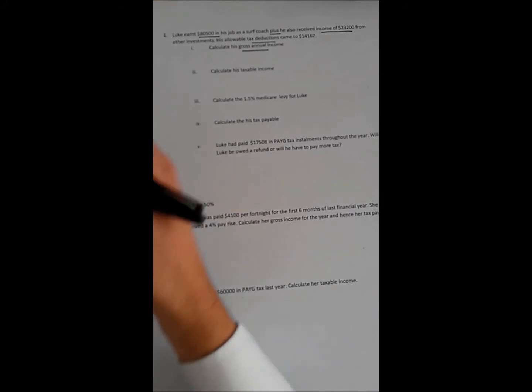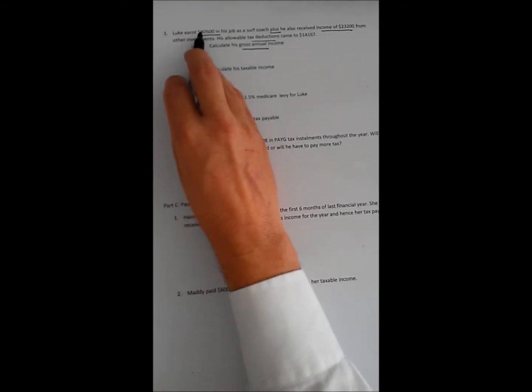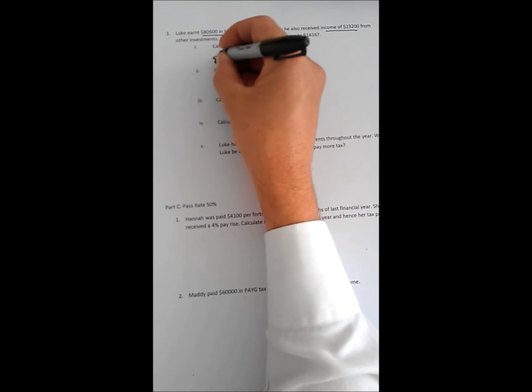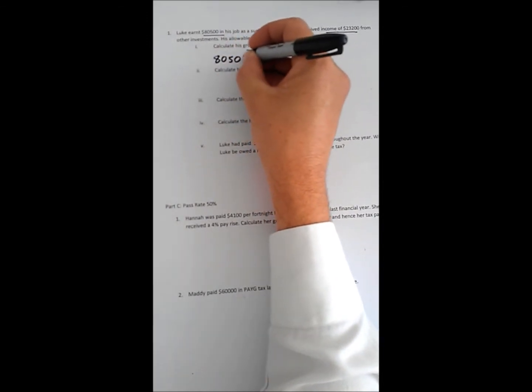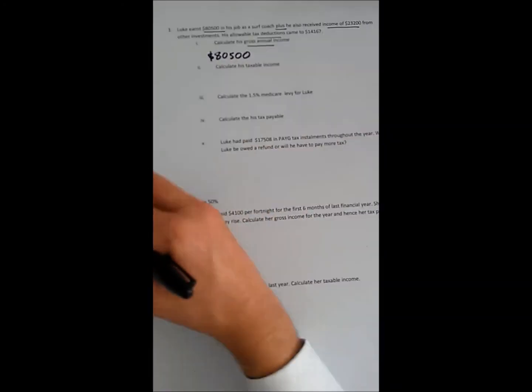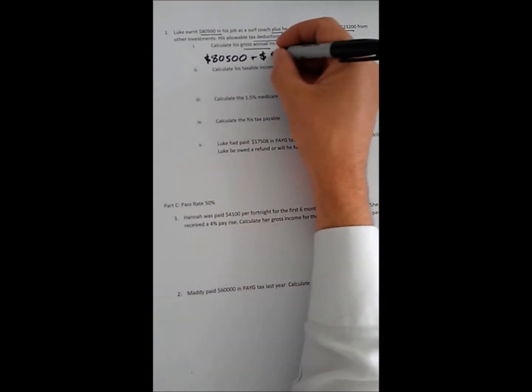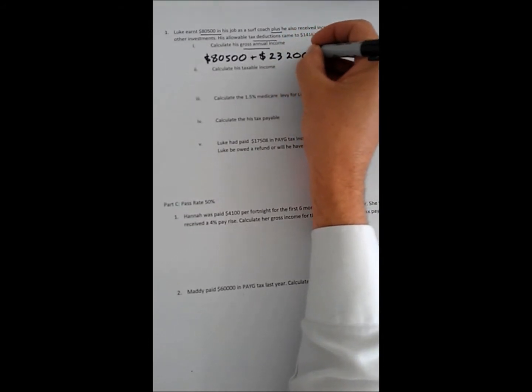And this is where that summary point of study income is important, because you need to know what the gross annual income is. You need to know this basic surface level knowledge. Gross income is the total income. Also, if you read this question, it says $80,500 plus that. It pretty much tells me in the question what I'm going to be doing. So my gross annual income, I'm going to take the money he earned as a surf coach plus his income from other sources of $23,200. That's $103,700.